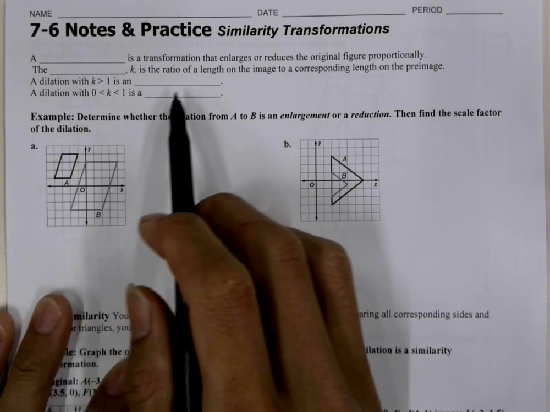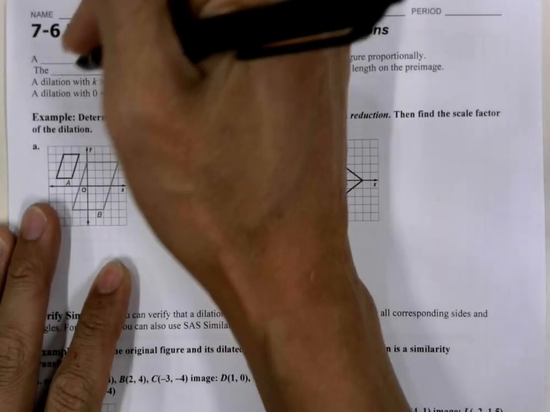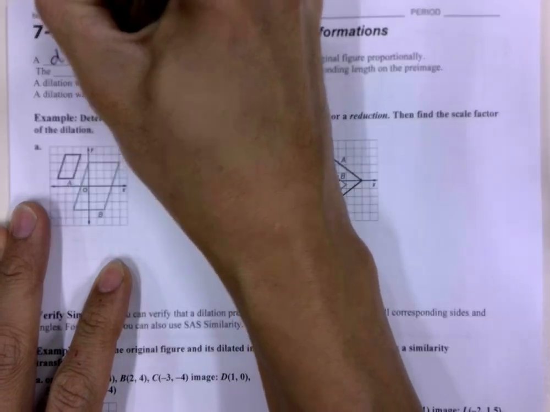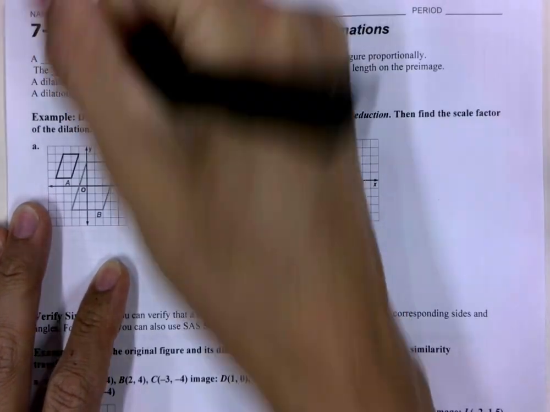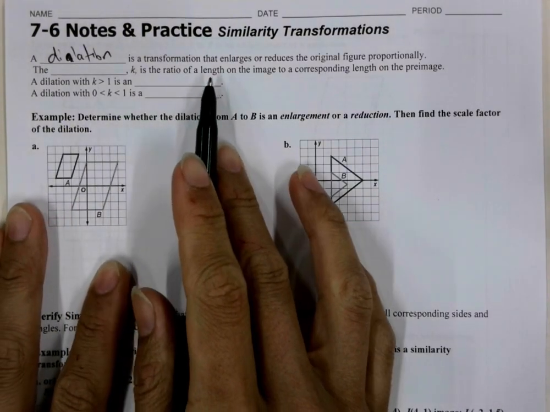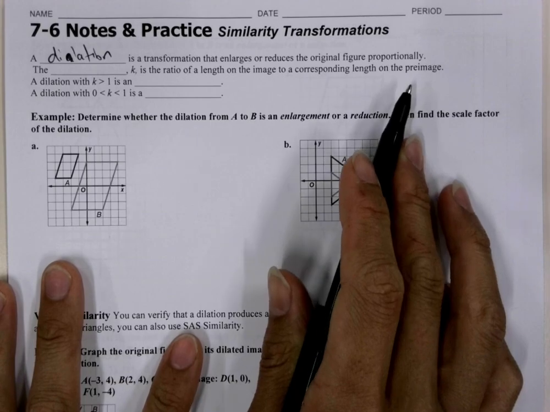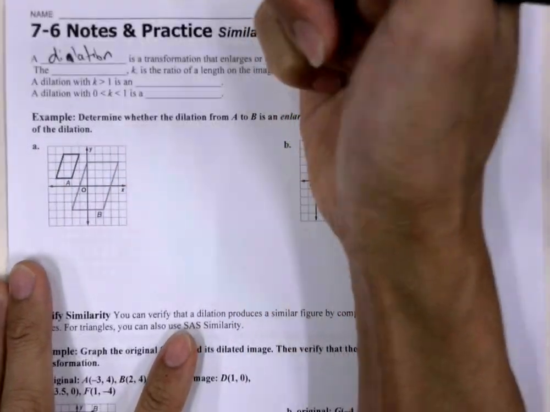So 7.6, we have similarity transformations and a dilation. Dilation is a transformation that enlarges or reduces the original figure proportionally. And a scale factor of dilation.